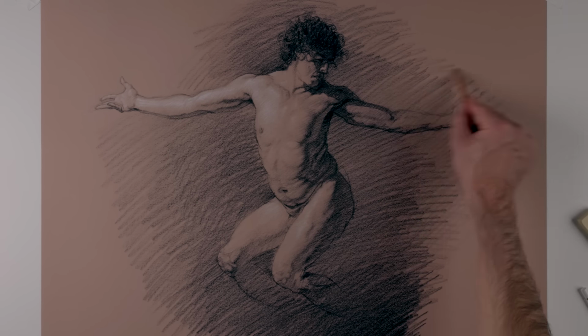Now, how far you take a drawing is entirely up to you. You get to decide when the drawing is finished. I think this drawing is probably 95% of the way there.